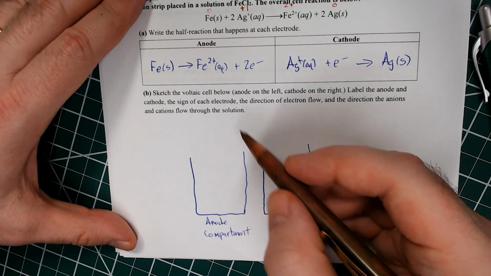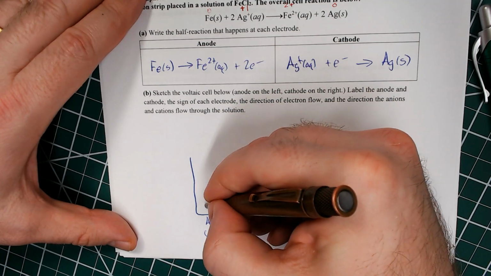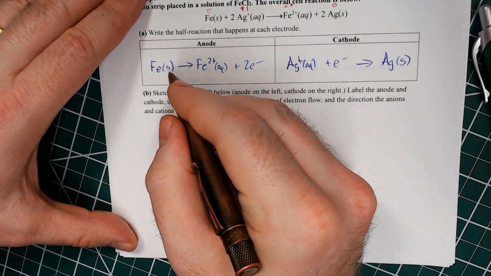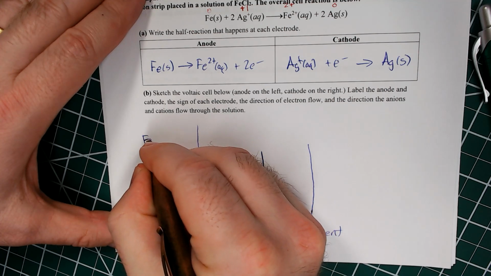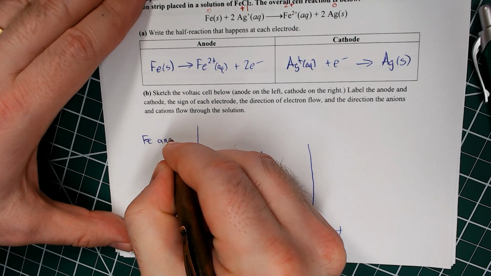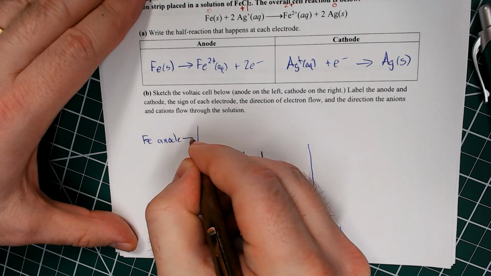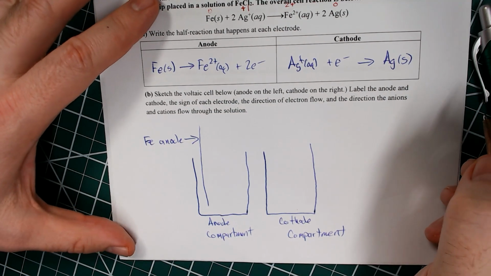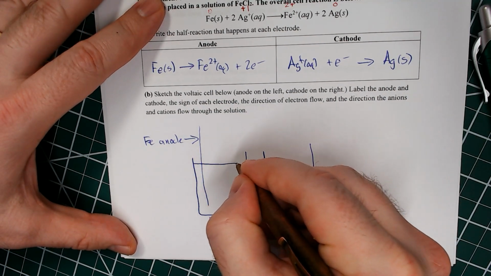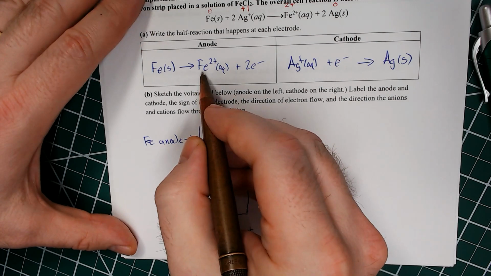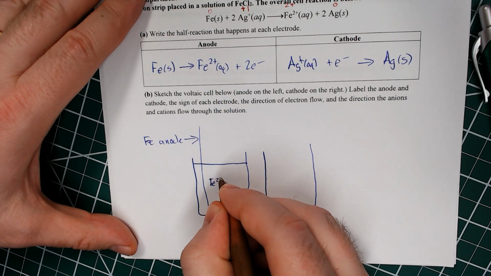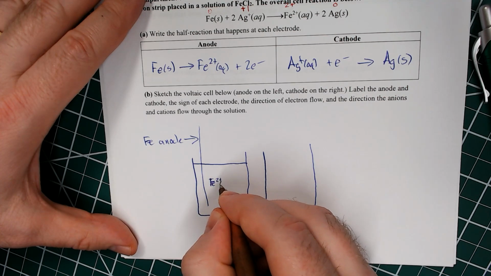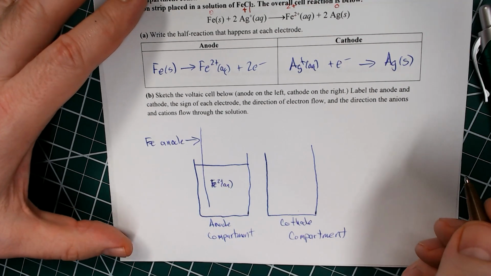The anode is iron, so we'll put the piece of iron, since we have a solid there, that is our iron anode. We have a solution, and inside that solution we've got iron 2, so we'll have Fe 2+ aq.